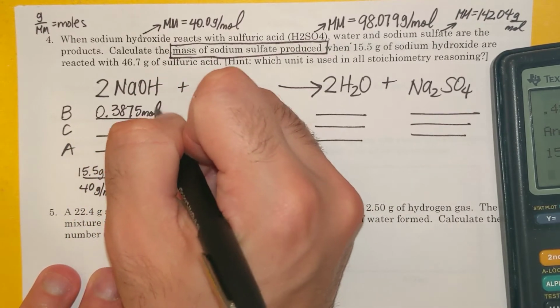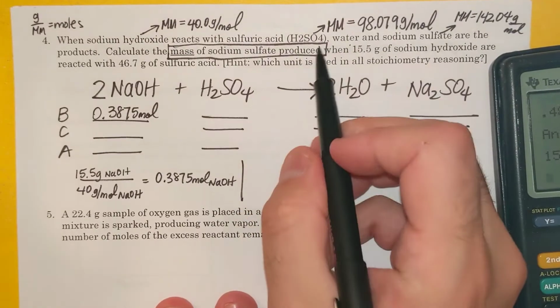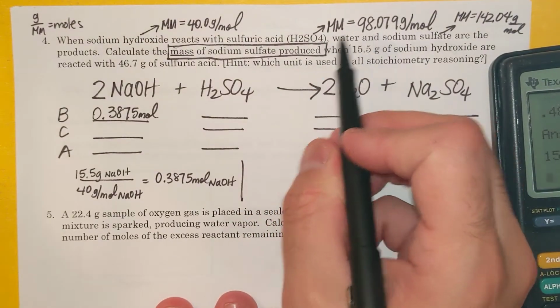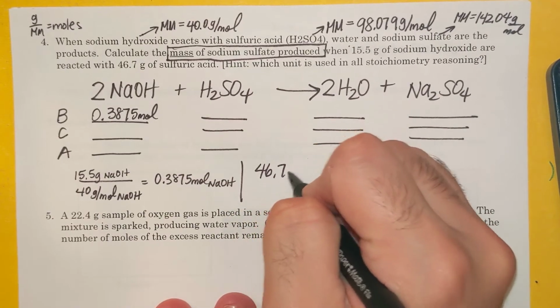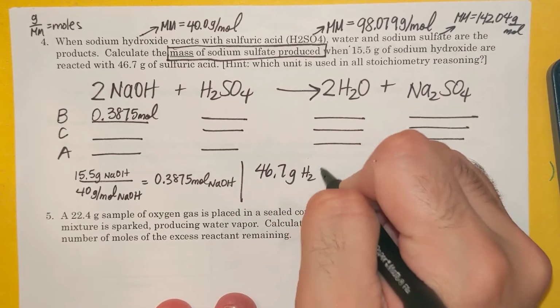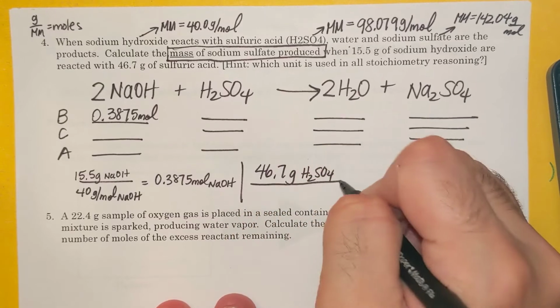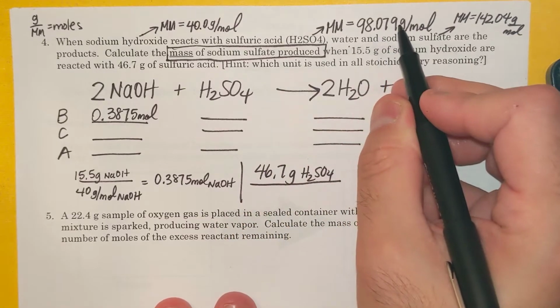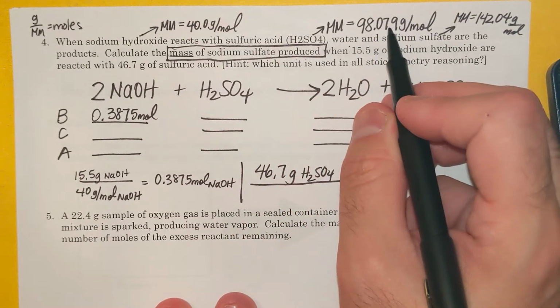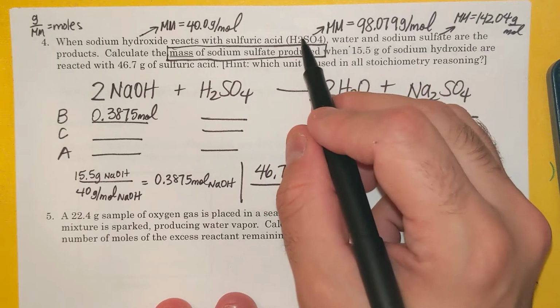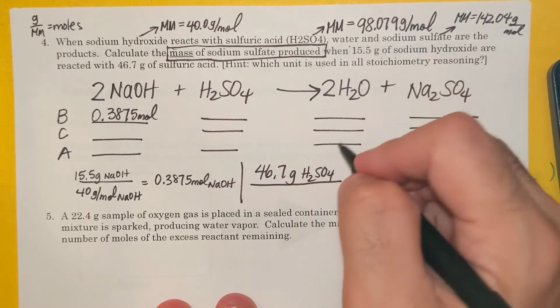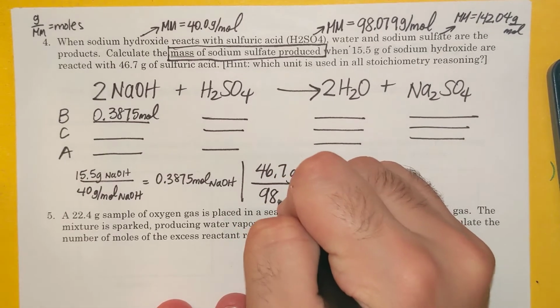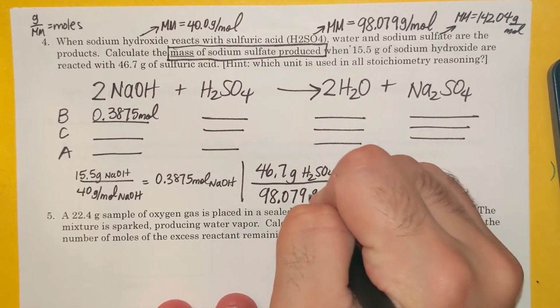0.3875 moles. And then I already calculated the molar mass of sulfuric acid. I have 46.7 grams of H2SO4. And I divide that by the molar mass, which I already calculated before, just adding up all the masses of the elements in H2SO4, 2 H's, 1 S, 4 O. I'm going to divide by 98.079 grams per mole.